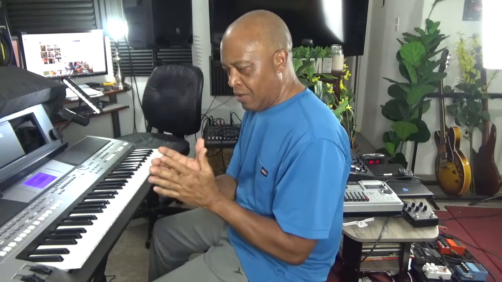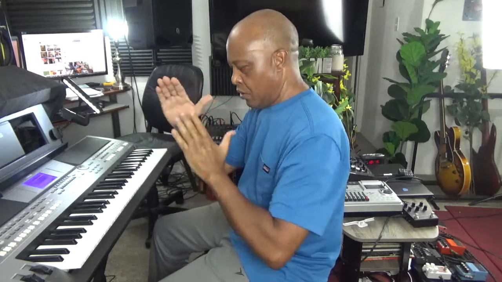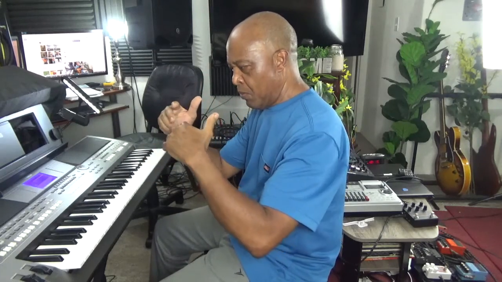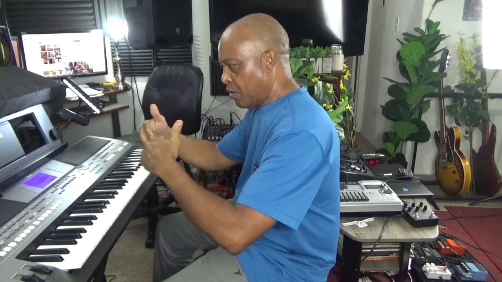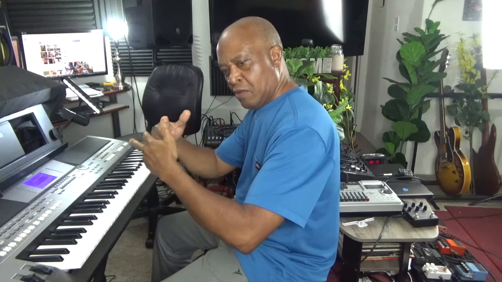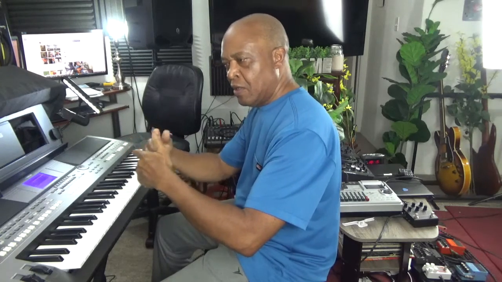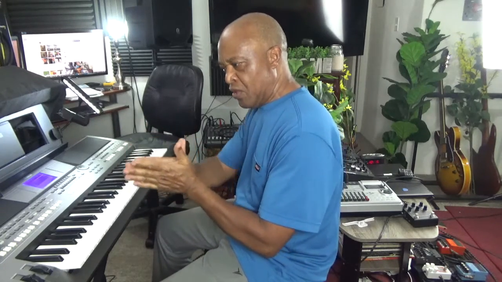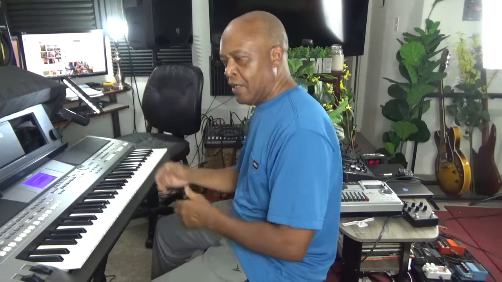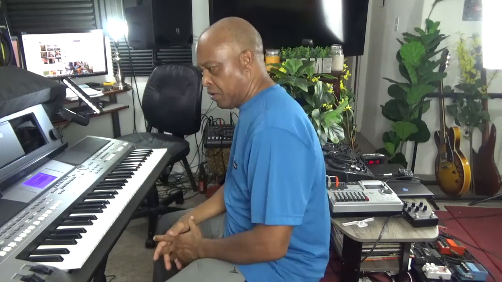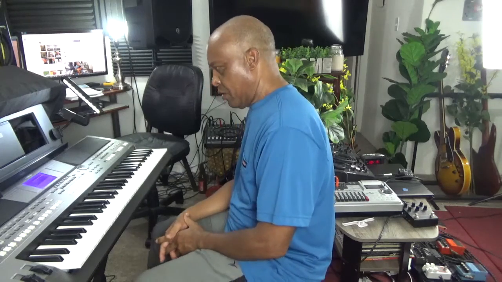A leap in music is what you see on your staff. When you're looking at the notes on the staff in the music sheet and you move from a space to a line, from a line to a space, and so on, those are not leaps. But if you move from one space to another space, or from one line to another line, that is considered a leap. So that's what I'm saying here.